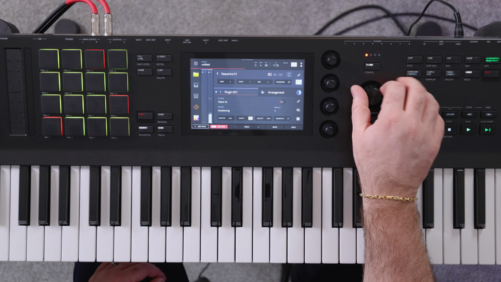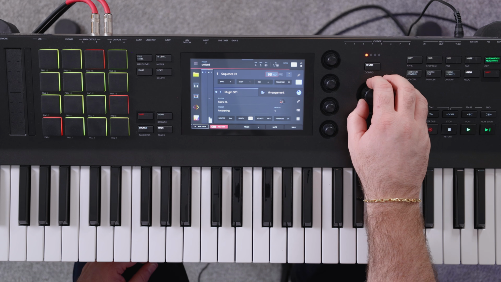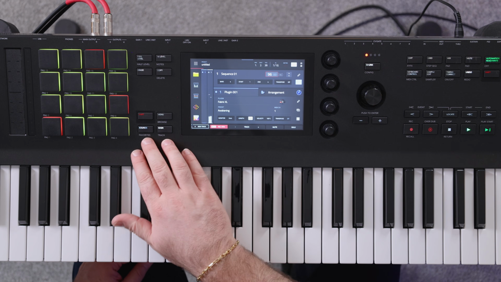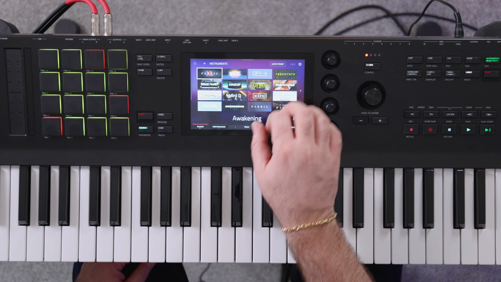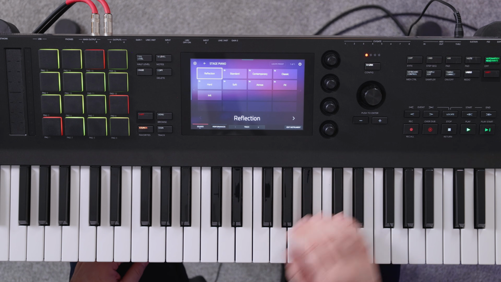So hopefully this gives you an idea of, oops, we actually brought our tempo down. Bring that back up to 96. Come back to our plugin. Let's maybe add some acoustic piano to this.